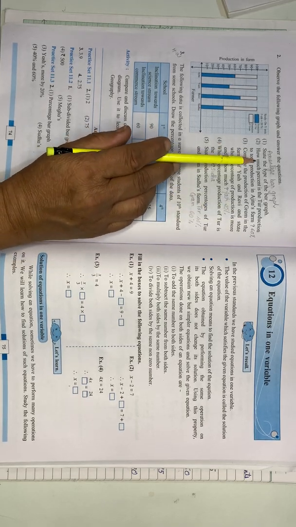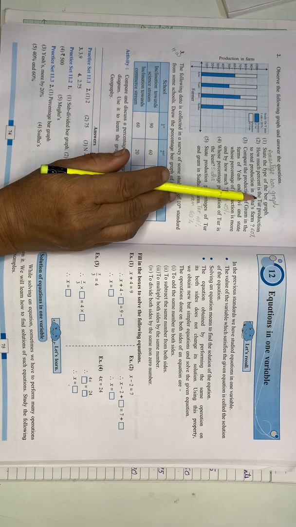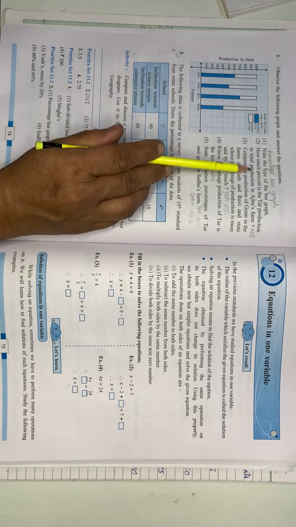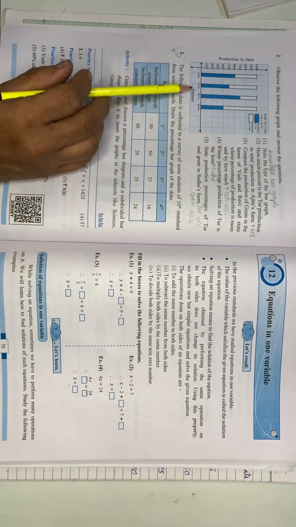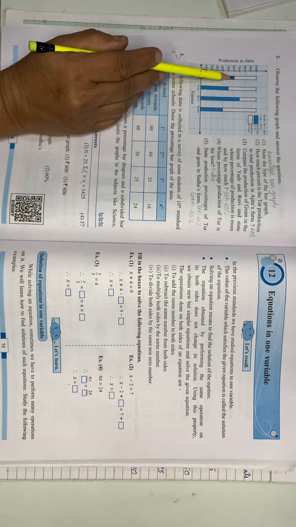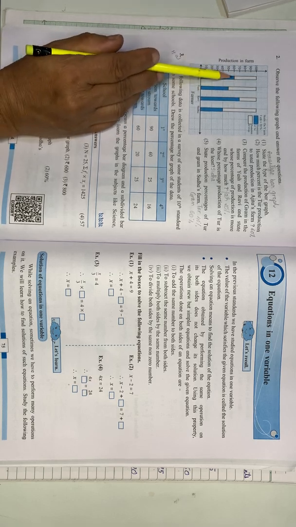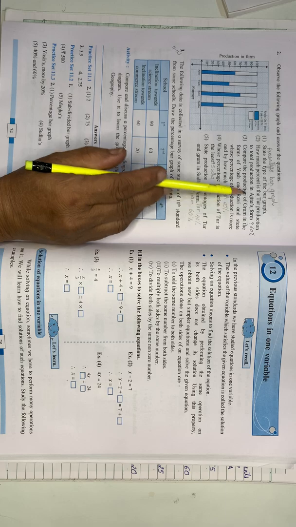Second question, how much percent is the tur production to total production in Ajita's farm? So you can see it is 60% out of the total 100%, it is 60%.